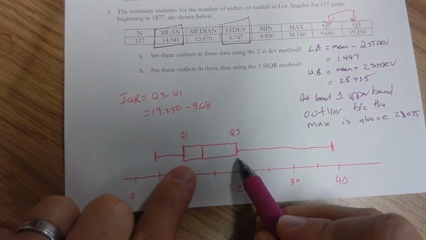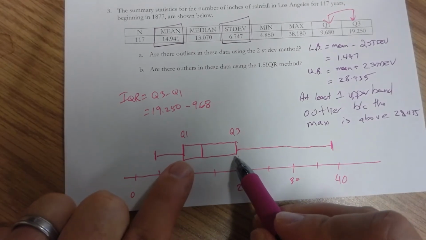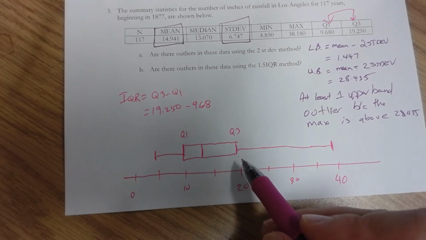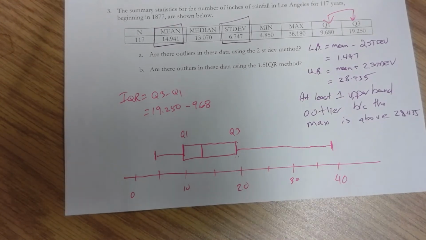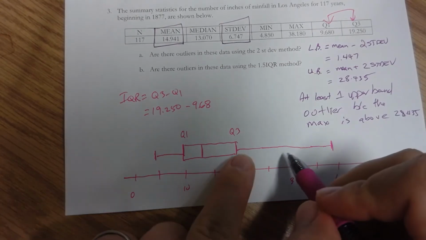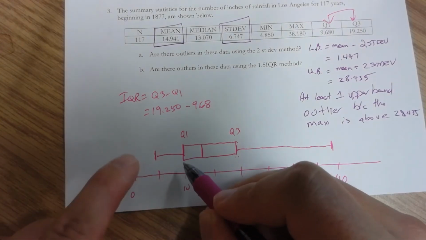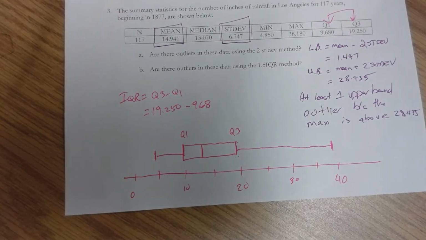What we're talking about is how wide is the box? That's the IQR. And then what we do with that number is we multiply by 1.5. The reason we do that is just to make this box 50% bigger. After we make it bigger, we add it onto Q3 and create some cutoff point. We subtract it off from Q1 and create this other cutoff point.